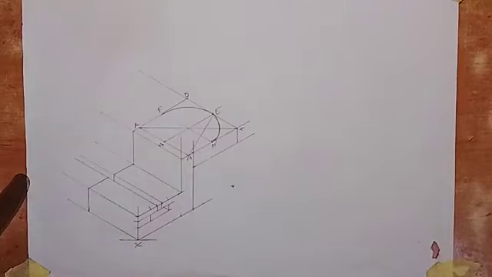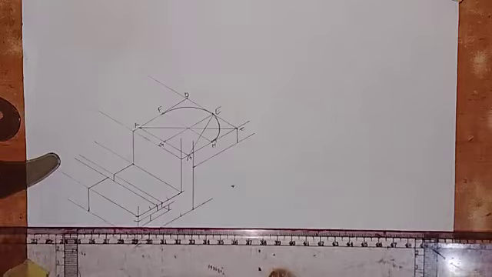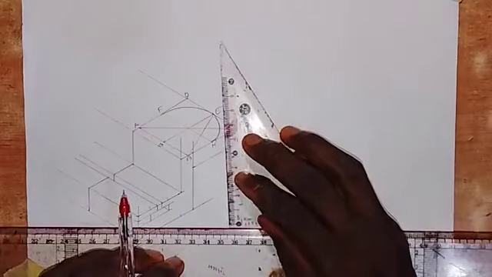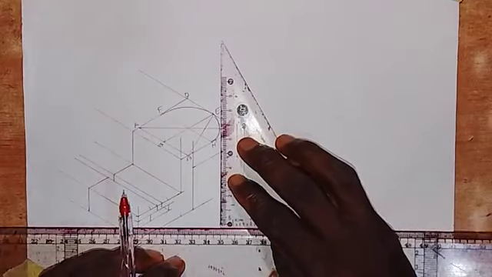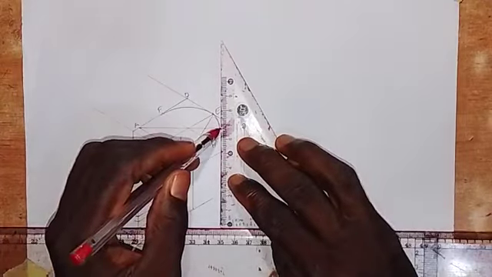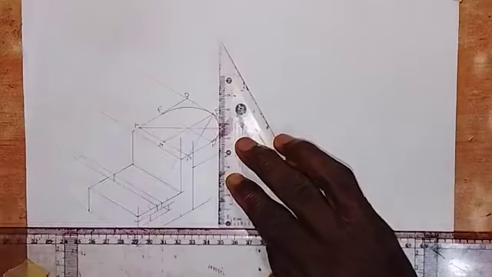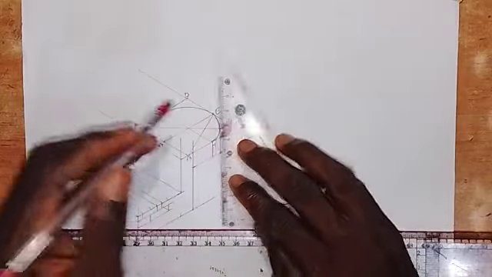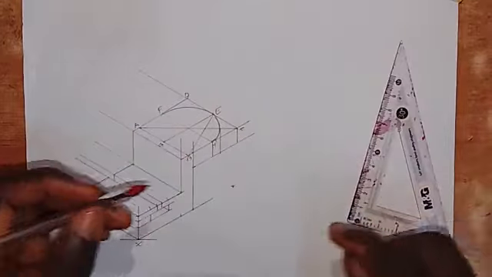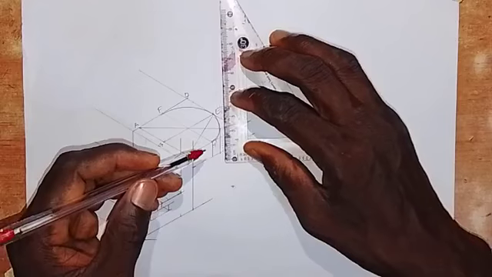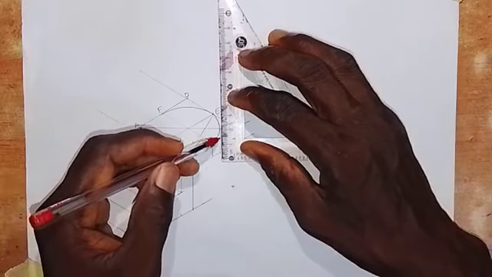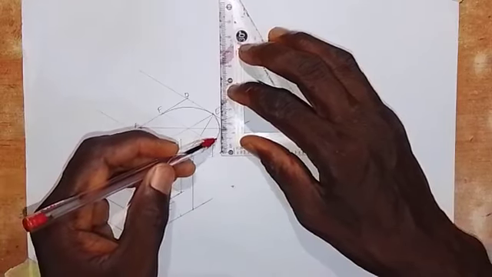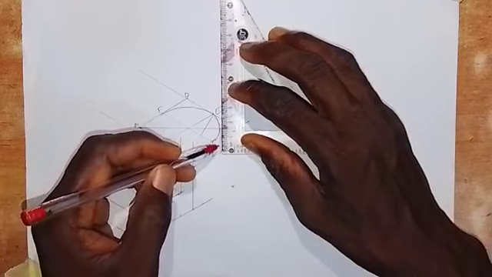So how can we show that? What we have to do is come to this point here and draw a vertical line down like this. Okay, and then come to this point also and draw a vertical line down like this. Okay, so now we are going to come down from this point. So here we have it from this point.